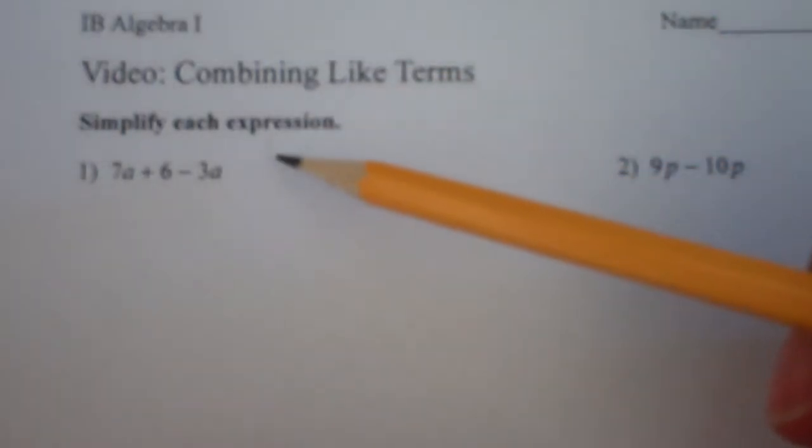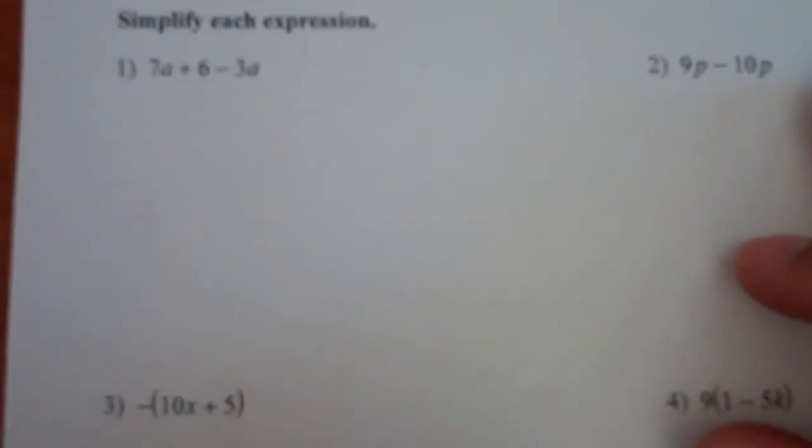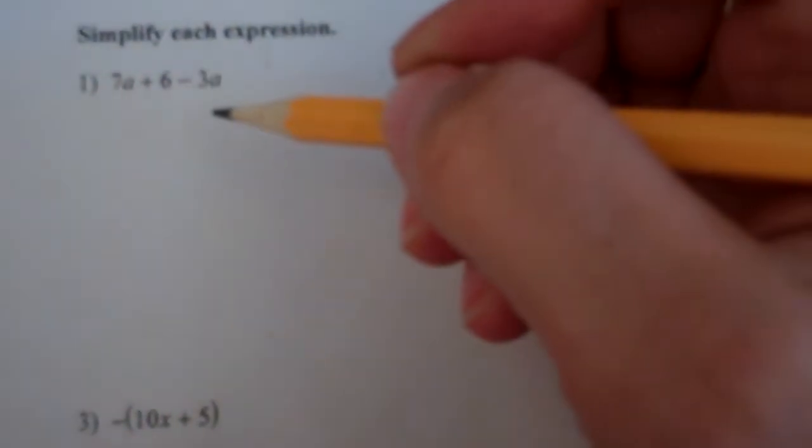This video is on combining like terms. The directions state simplify each expression. I'm going to rewrite the expressions. They might be a little blurry. You have this same worksheet, so please work along with me.